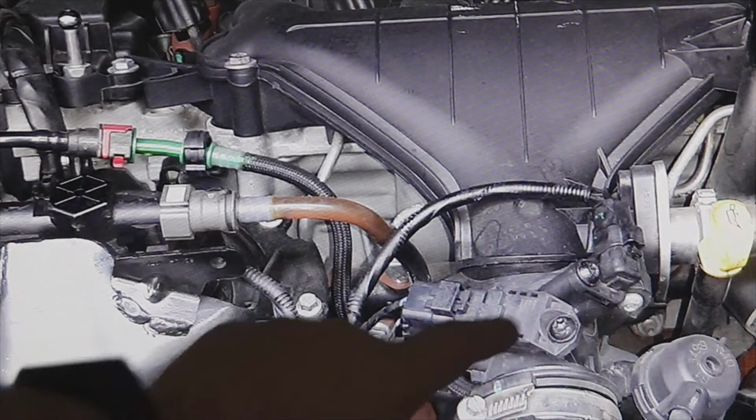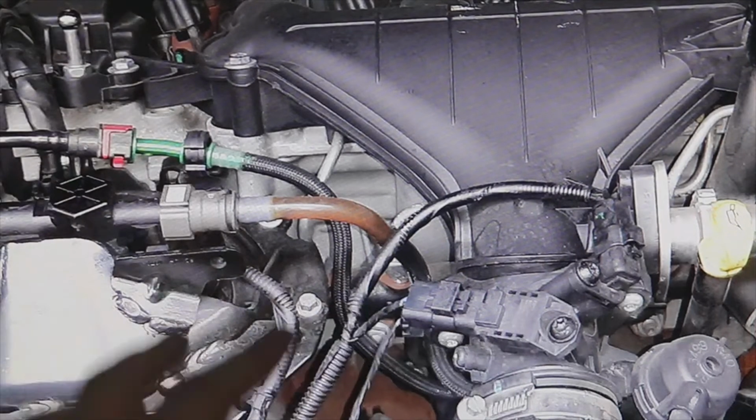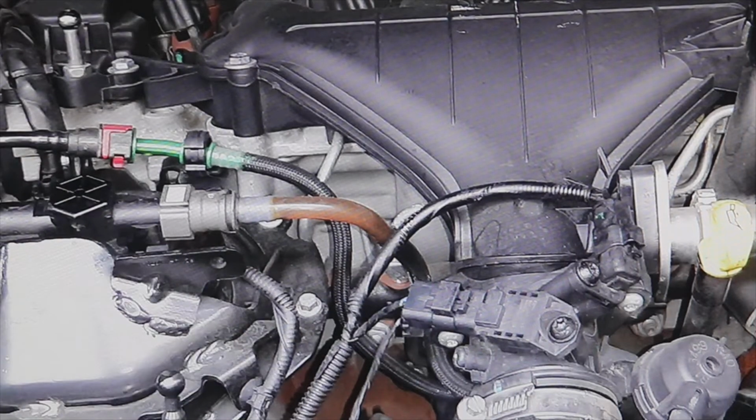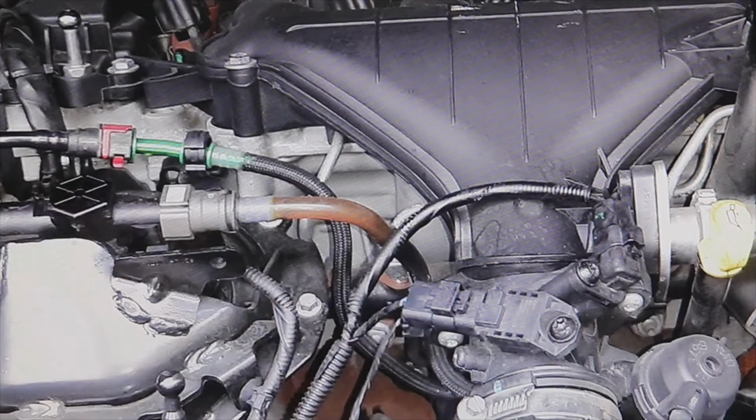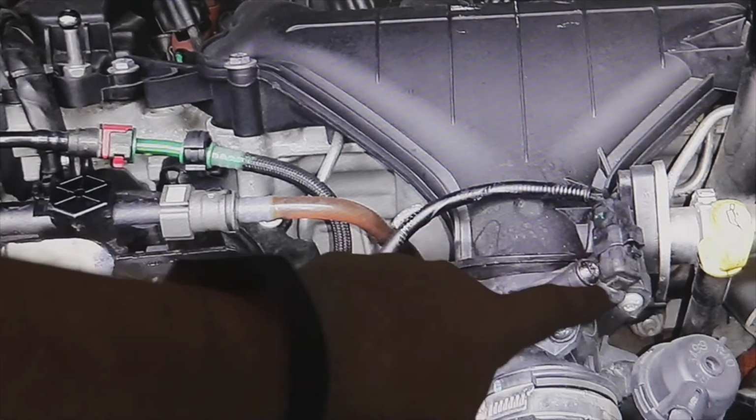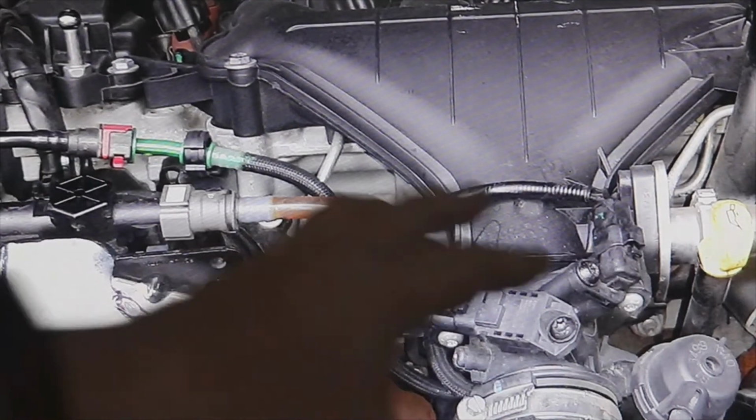As I already said, the IAT sensor is not carried by all vehicles. Many have it incorporated in the MAP. Then there are also other vehicles that have it incorporated in the flow meter. In others, they carry it both in the flow meter, as here, and in the MAP sensor.